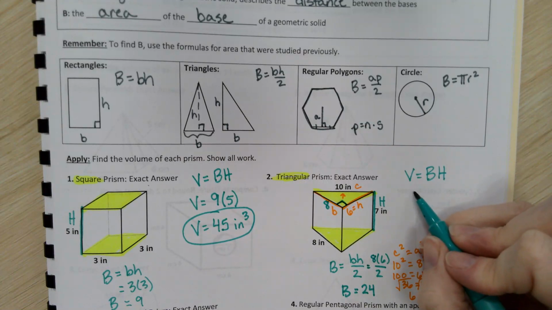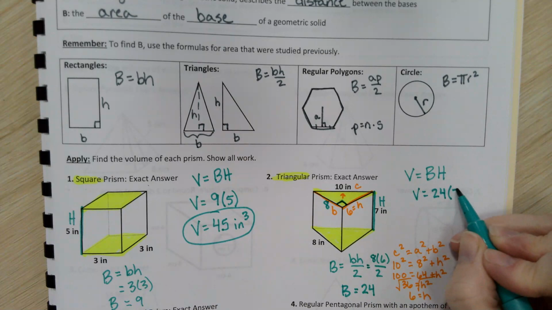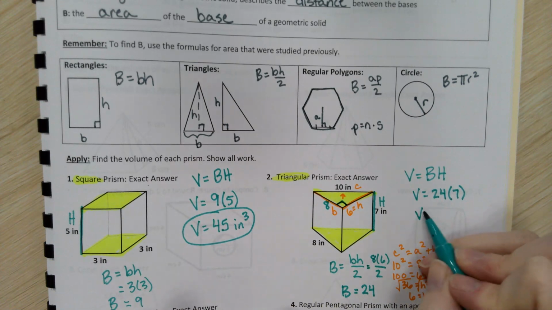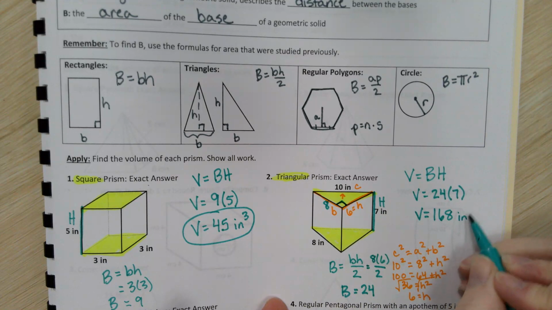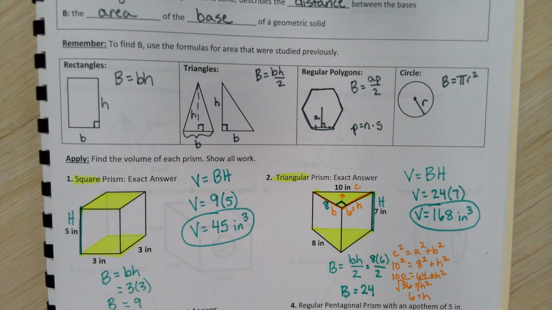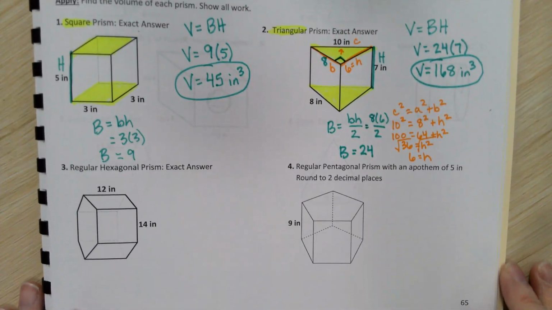Take that back to our volume formula. 24 for base area, 7 for the distance between those bases. Do a quick 24 times 7 calculation, and volume will be 168 cubed inches. All right, 2 down. Let's see what else we have here.